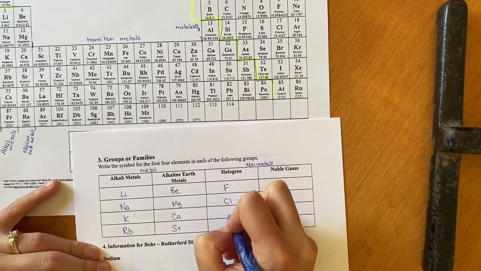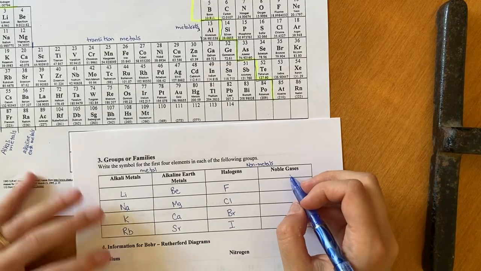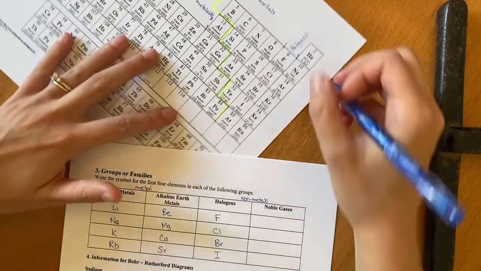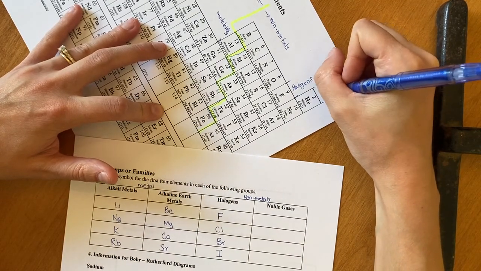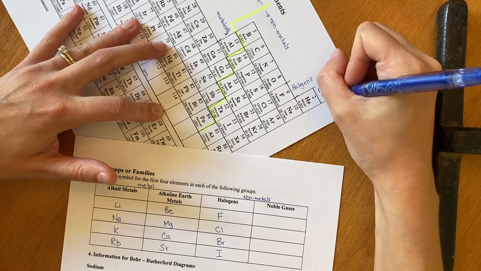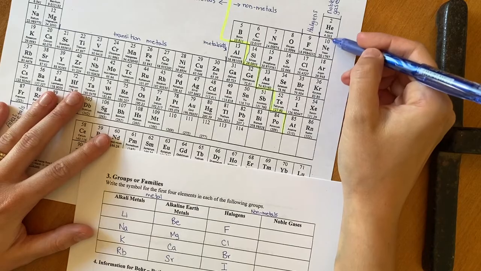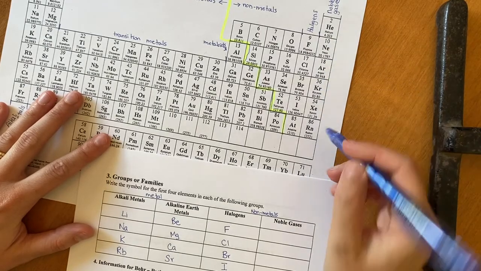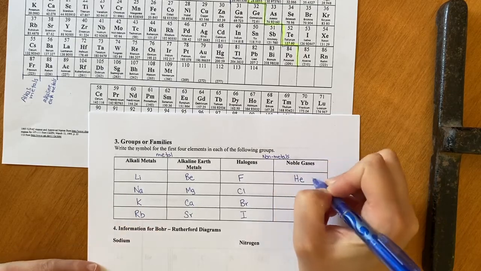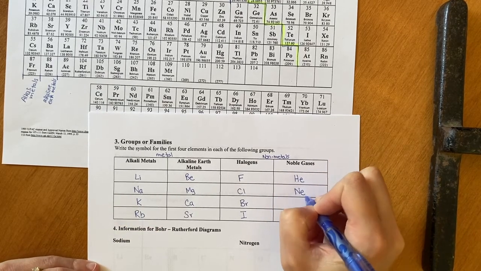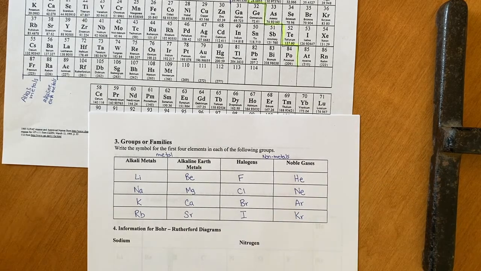Fluorine, chlorine, bromine, iodine. And our final group, special family, are the noble gases, which is the very last column. So noble gases are this last column. So helium, neon, argon, krypton, xenon, and radon. First 4 elements are helium, neon, argon, and krypton.